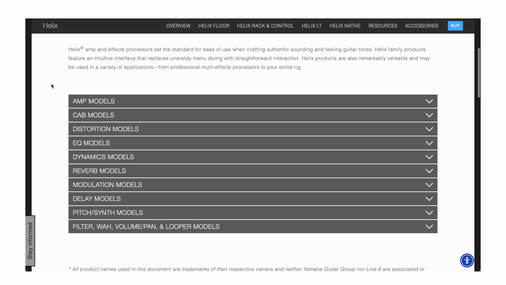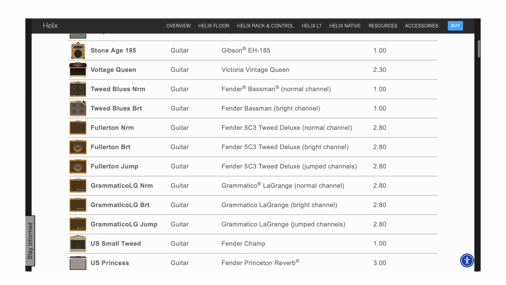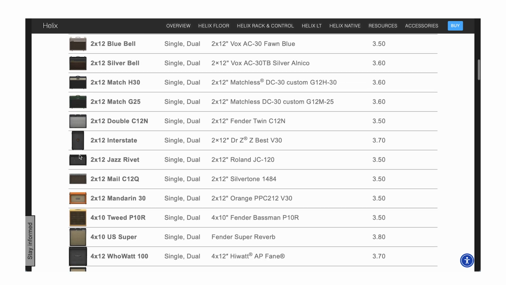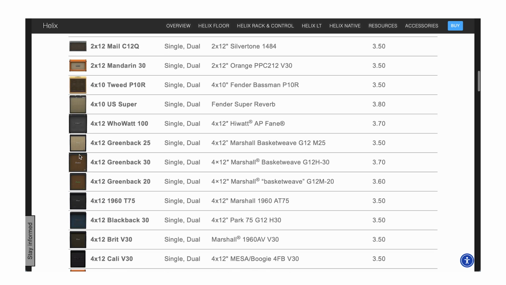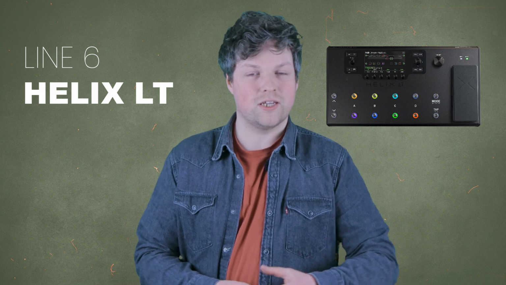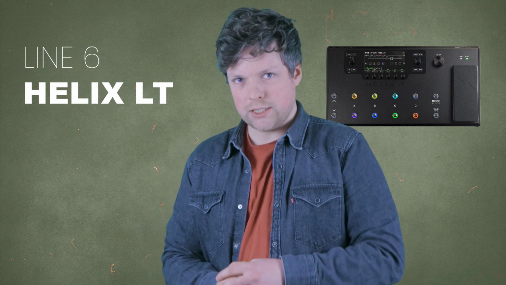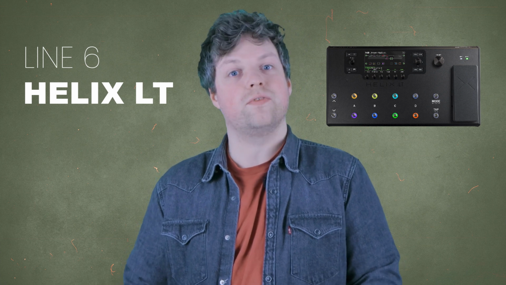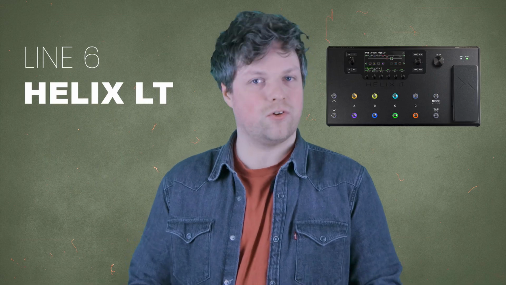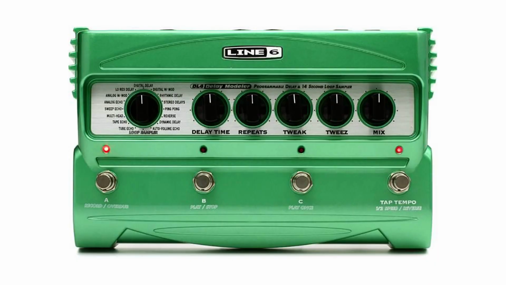It's packed with all sorts of sounds including drives, compressors, EQs, modulations, delays, reverbs, pitch effects, filters and wahs, and amps and cabinets. And they're all modelled after pre-existing devices across a wide range of brands, with their names changed to avoid any legal entanglements. And a number of these effects are legacy effects from previous Line 6 devices. A personal favourite of mine is the sweep echo from the DL4 delay unit, which we will have a look at in a bit.